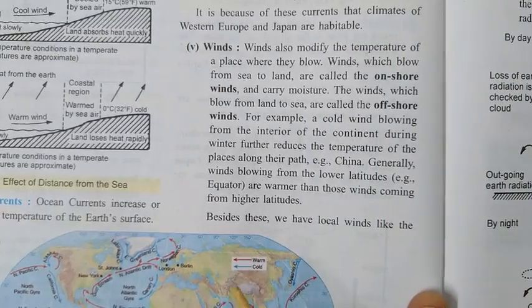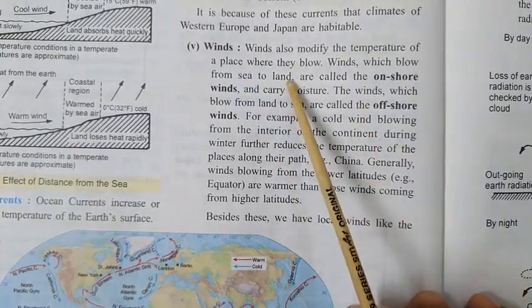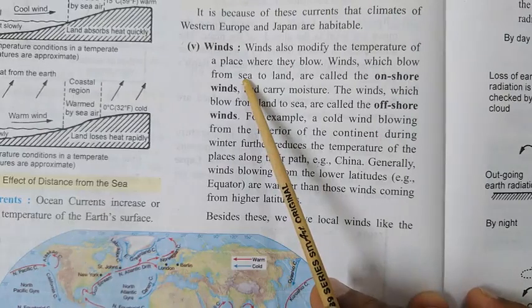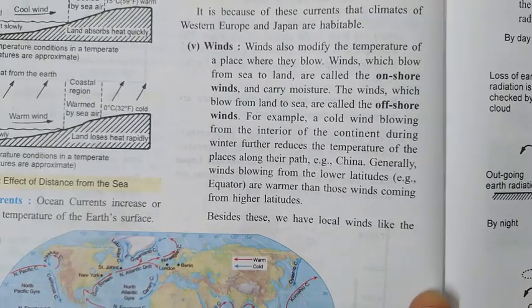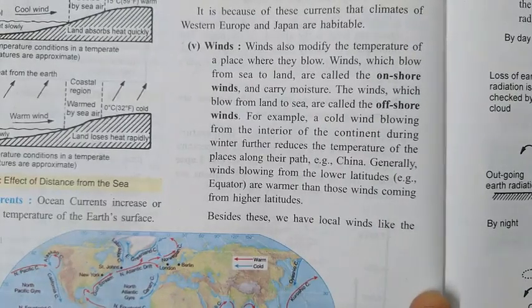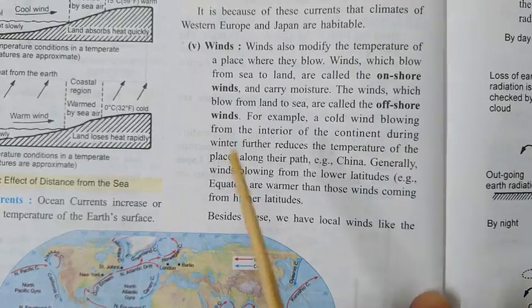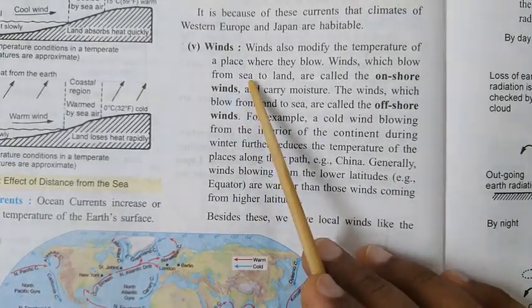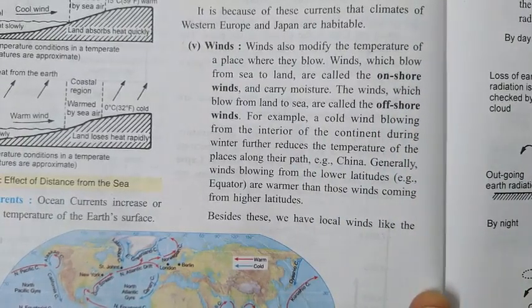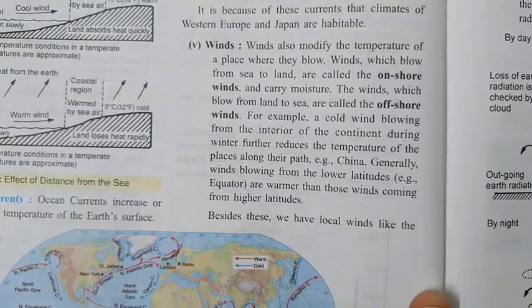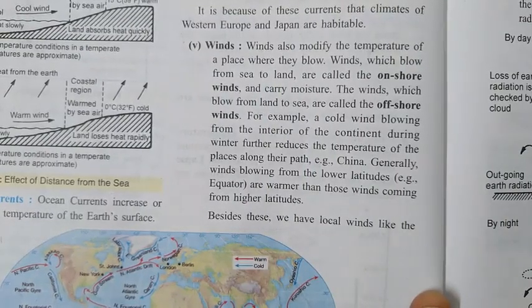So usually what happens when the wind blows from sea to land? Usually in the tropical region the sea is warmer. As I already explained about the differential heating of land and water, the water bodies are usually warmer than the land, both in the tropical region and the temperate region. So the wind blowing over these water bodies becomes warmer and makes the climate of the coastal area warmer. If it is the winter season, it just makes it moderate, and doesn't allow it to go very cold.